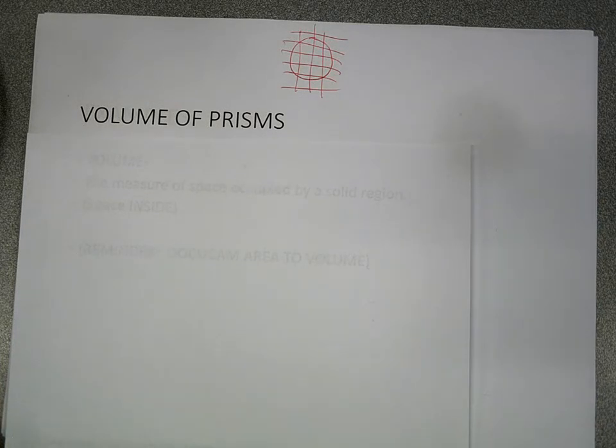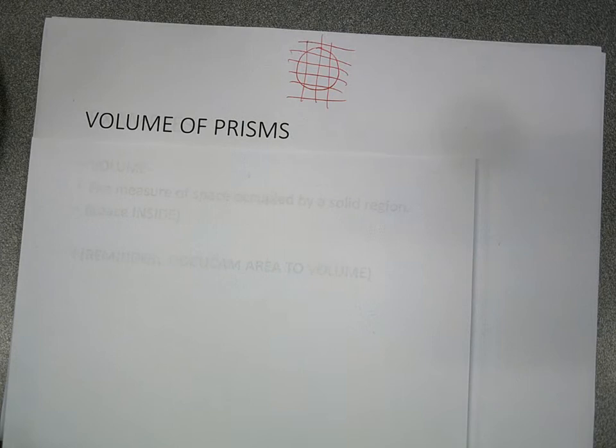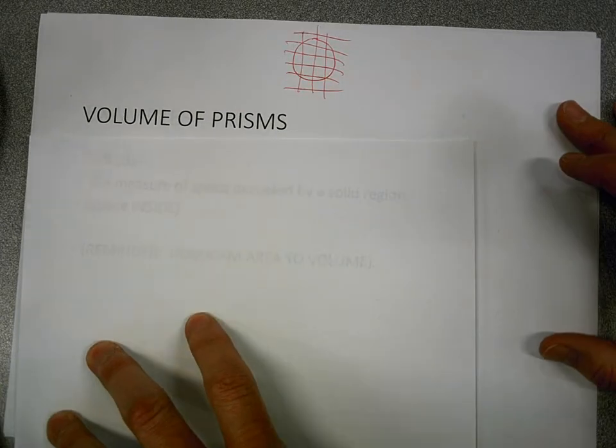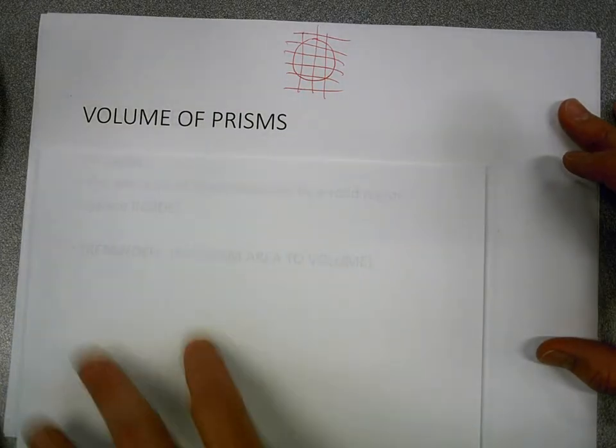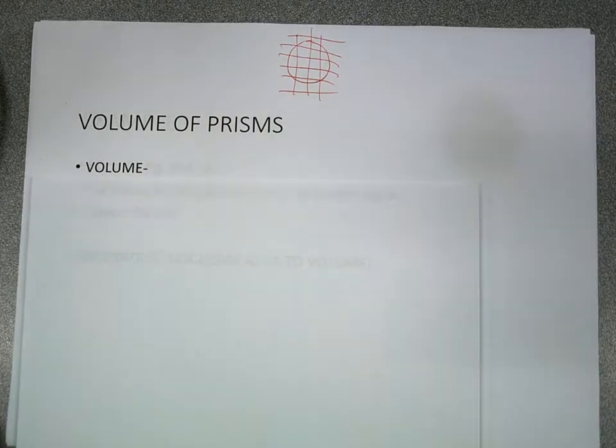The other day, though, we moved to 3D figures, three-dimensional figures, and we talked a little bit about the parts of a 3D figure. Well, what we're doing today is we're going to talk not just about the parts, but about measuring those 3D figures. Specifically, the 3D figures we're talking about today are only prisms. We're going to talk about the volume of prisms. We do that by finding out what the volume is, and that's the way we measure, at least for today.